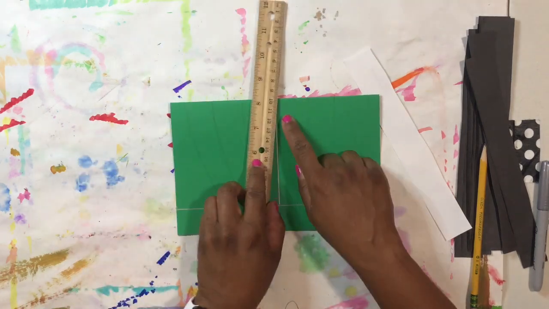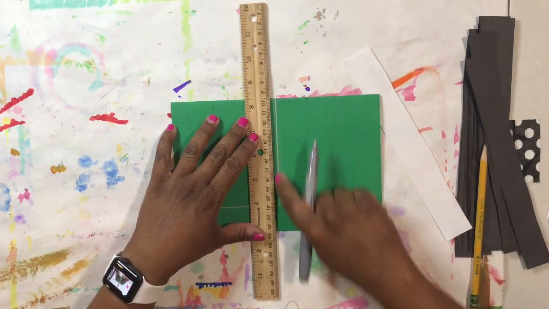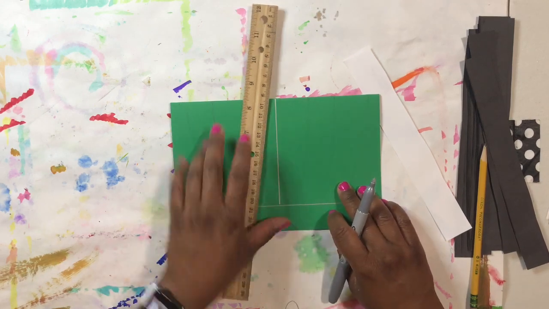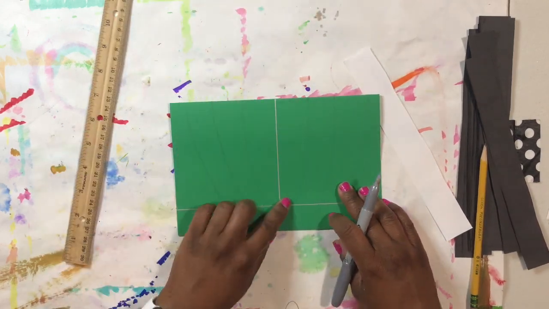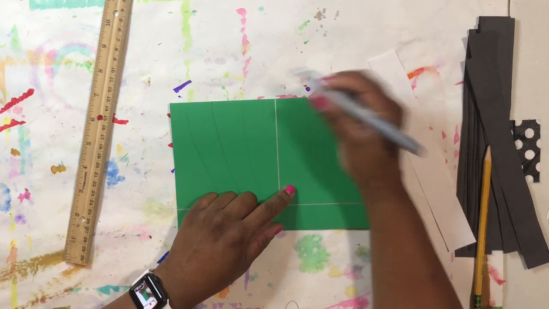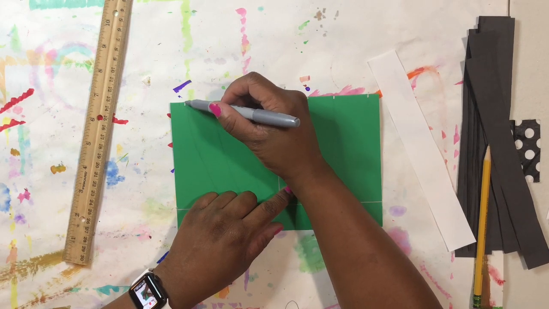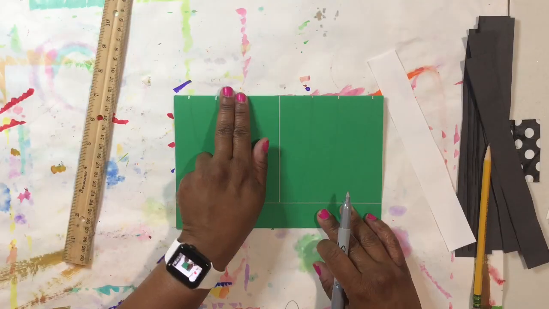Here's another example of an optical illusion, this time using curve line. I draw my straight line down the middle, and I'm going to use a 2-finger space so that my lines are a little bit further apart. 3 on each side.